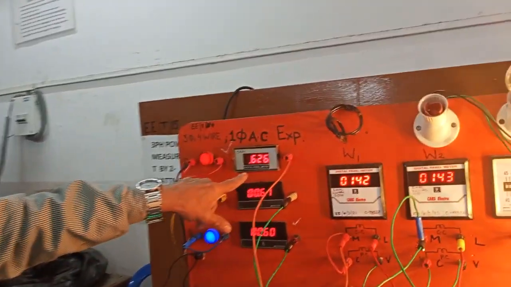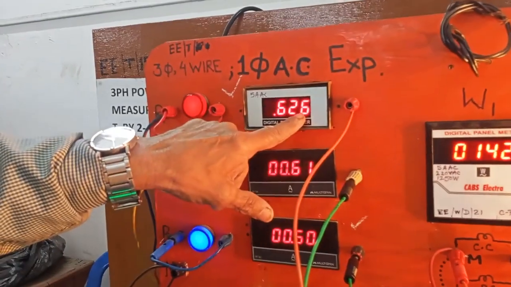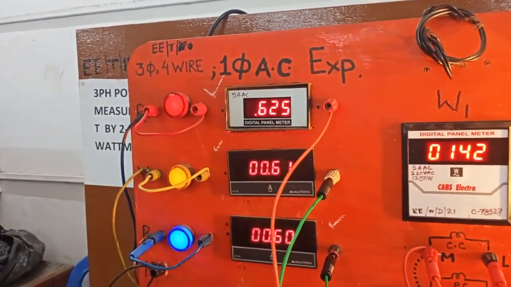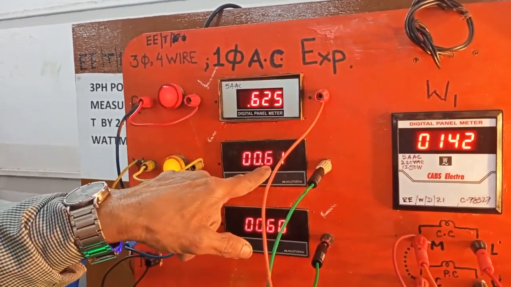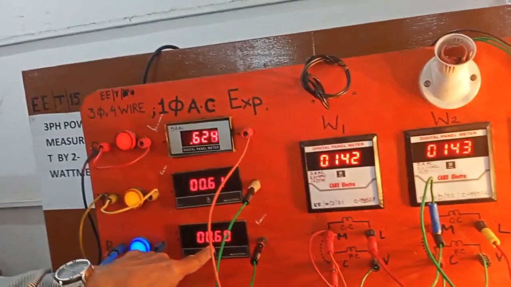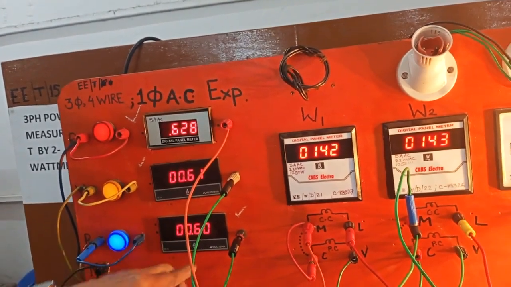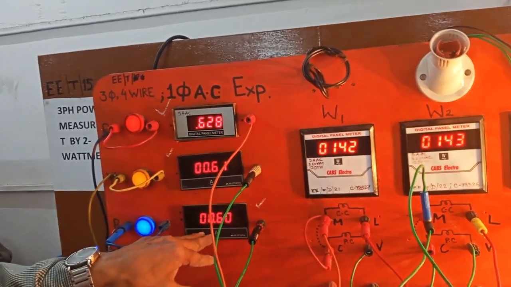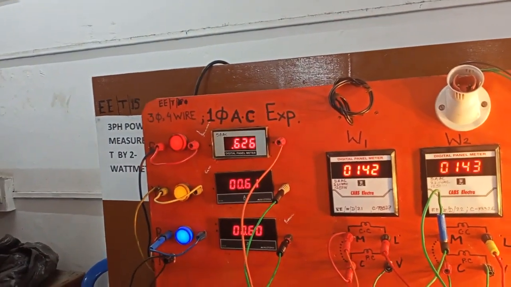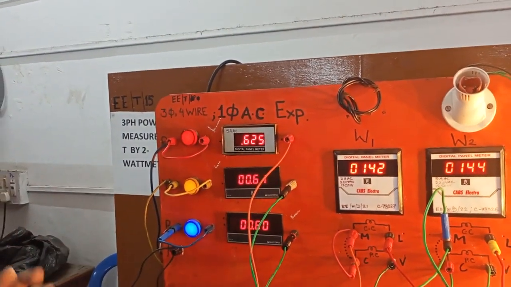You see the line current is 0.265 for the R phase. This is the phase current or line current. This is the Y phase current, 0.61 ampere, and B phase 0.6. This is the line current or phase current. And these are the data of this experiment.